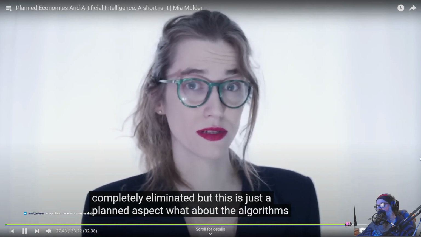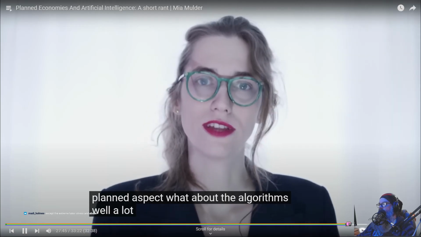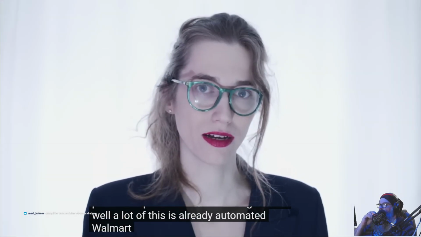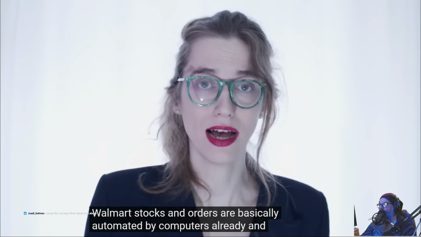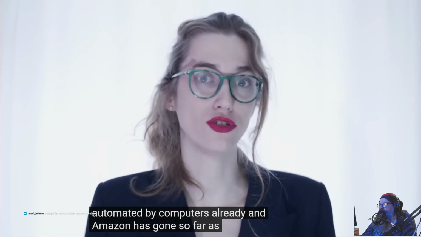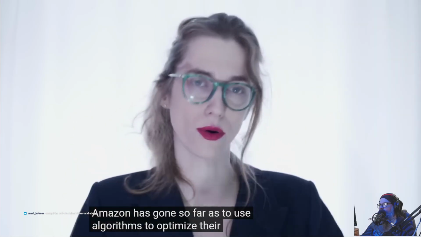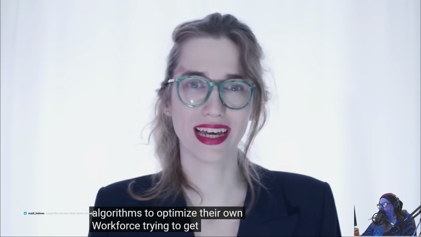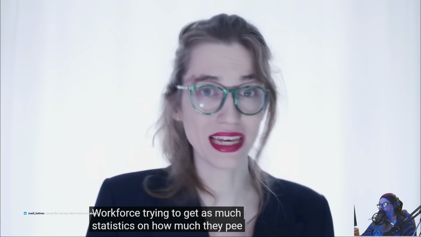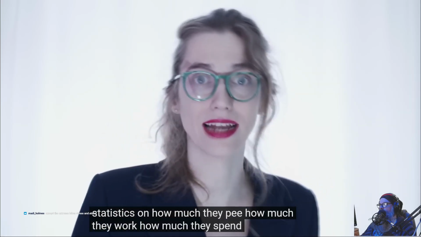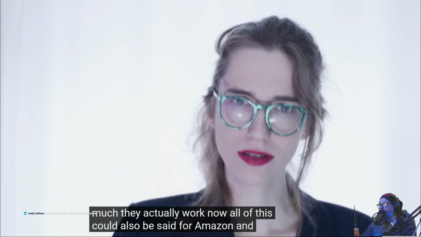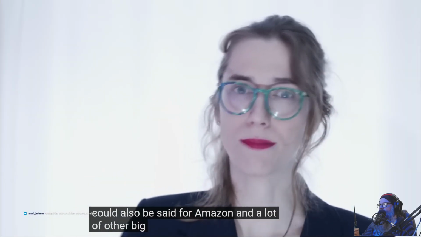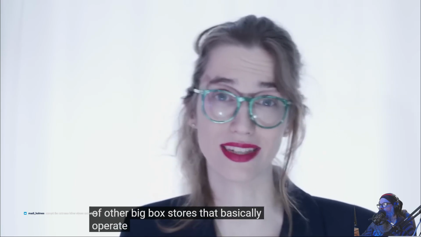What about the algorithms? Well, a lot of this is already automated. Walmart stocks and orders are basically automated by computers already, and Amazon has gone so far as to use algorithms to optimize their own workforce, trying to get as much statistics on how much they pee, how much they work, how much they stand, and how much they actually work. Now, all of this could also be said for Amazon and a lot of other big box stores that basically operate in the same way.